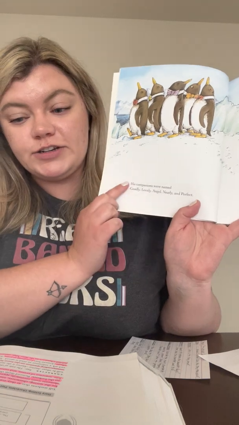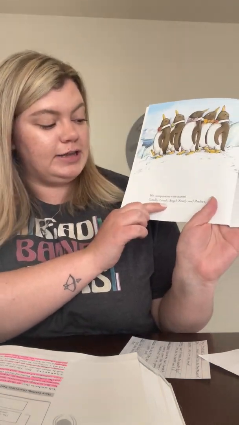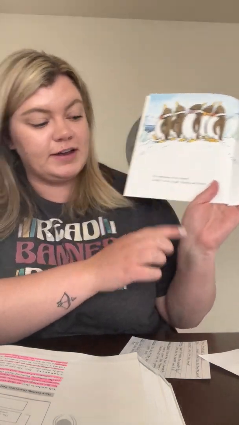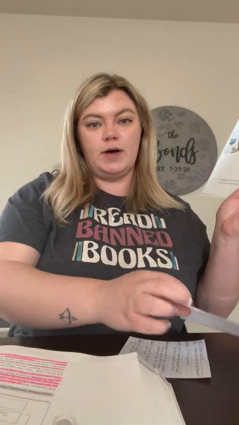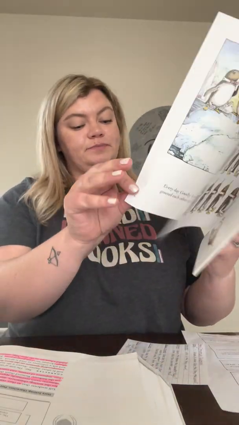So we have more characters that we found in the story, named Goodly, Lovely, Angel, Neatly, and Perfect. We can write their names in the character box on our story map as well. All right.